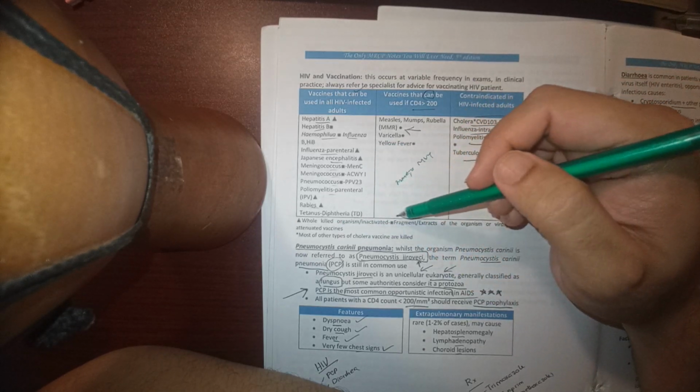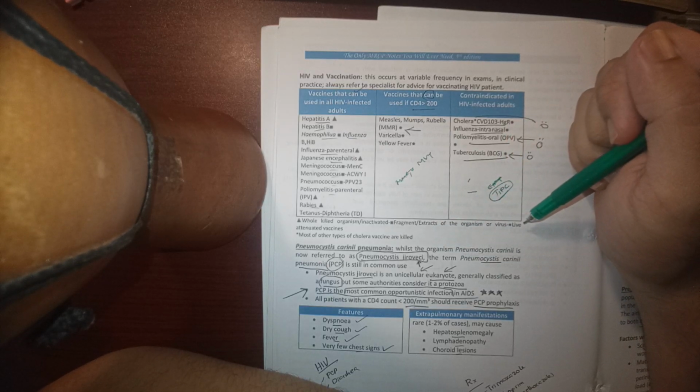So whole killed organism, inactivated vaccines can be given. Live attenuated you can't really. So these are live attenuated, right? The live attenuated ones, and then whole killed organism, inactivated organism ones can be given. Most of the other types of cholera vaccines are given.